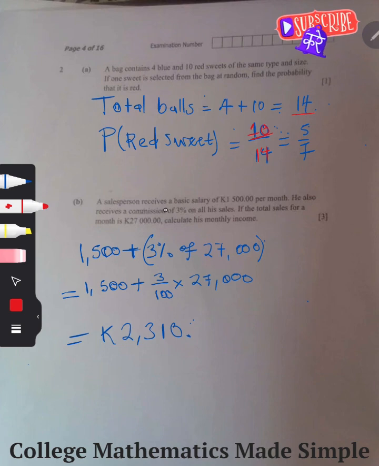Now, a salesperson receives a basic salary of 1,500 per month. He also receives a commission of 3% on all his sales. If the total sales for a month is 27,000, calculate his monthly income. Now, this is very simple. We want to find out how much this person takes home at the end of the month. Now, the basic salary is 1,500, which is this number that I've underlined here.